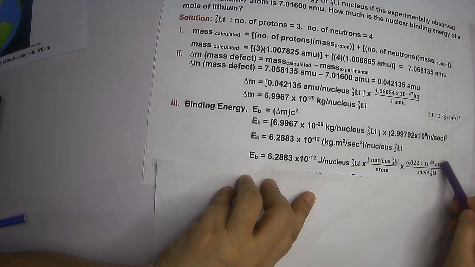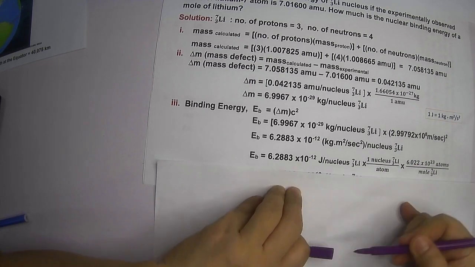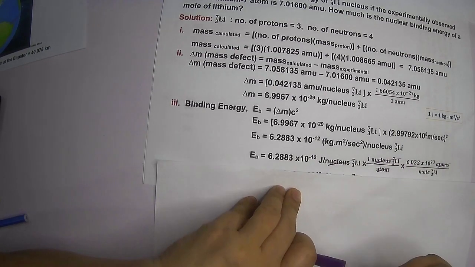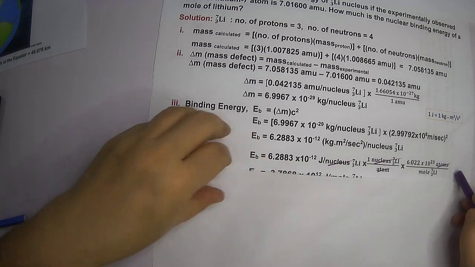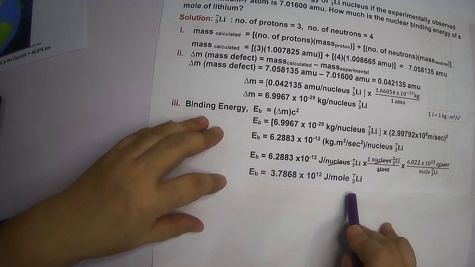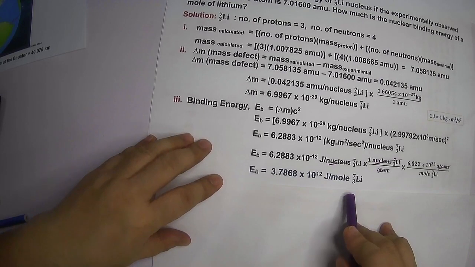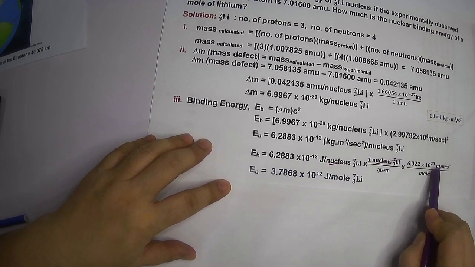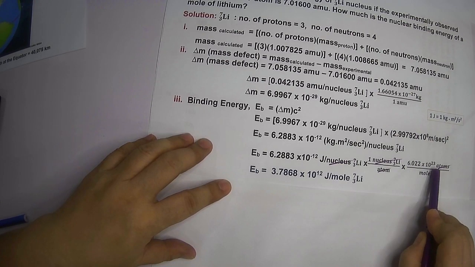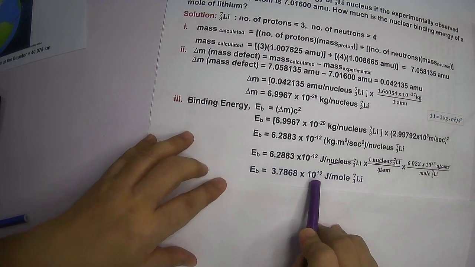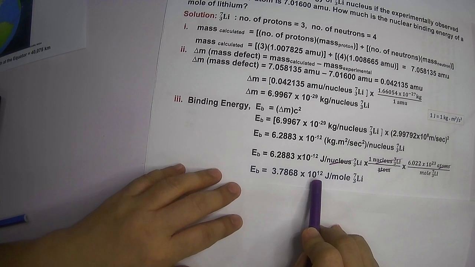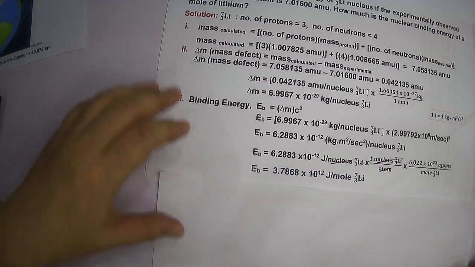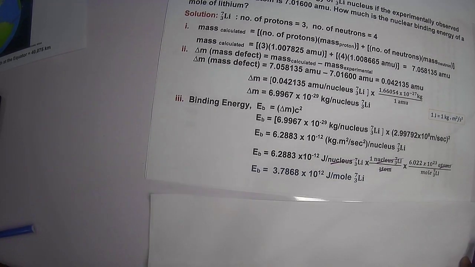The atoms cancel out, the nucleus cancels out, and that leaves you the unit joule per mole of lithium-7. And it is positive 12 because the negative exponent here will multiply by this factor, which will give you a positive exponent of 12. That is for 1 mole of lithium.